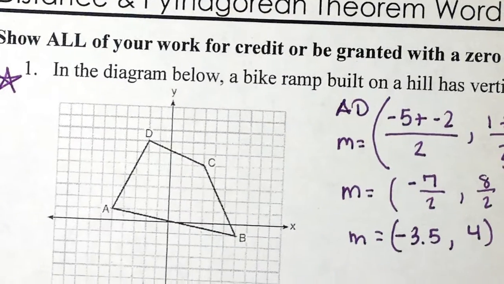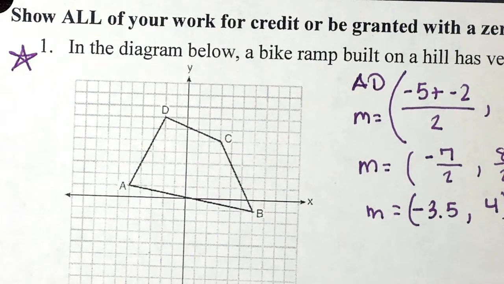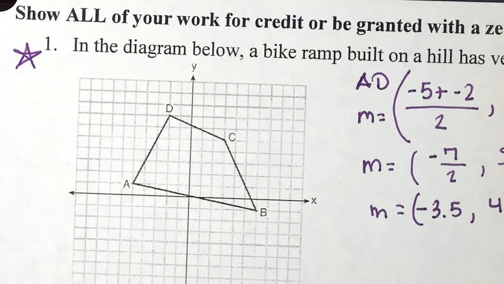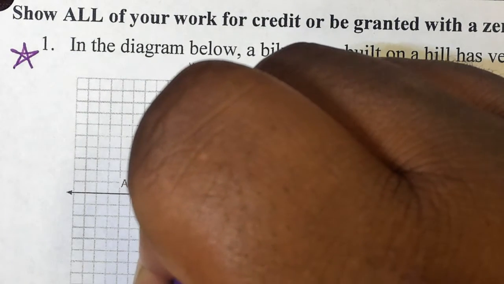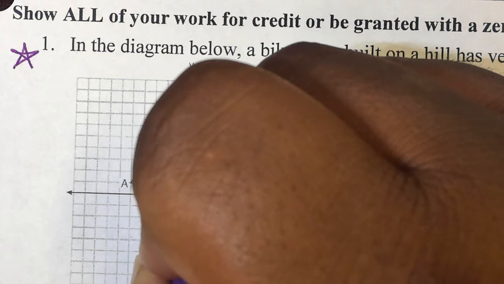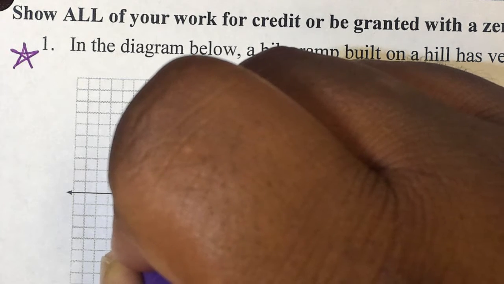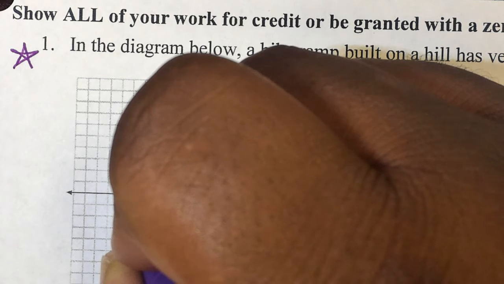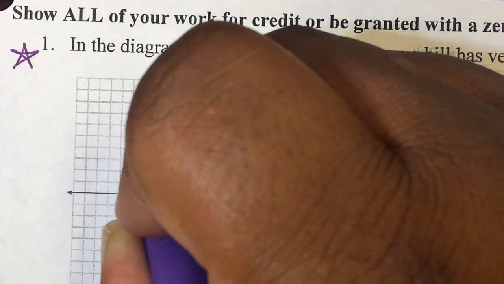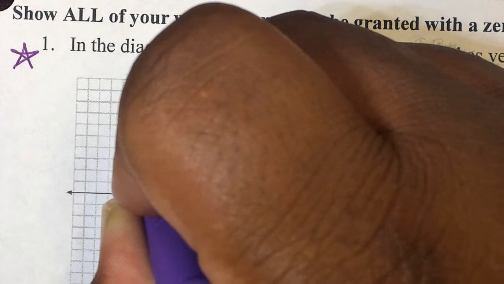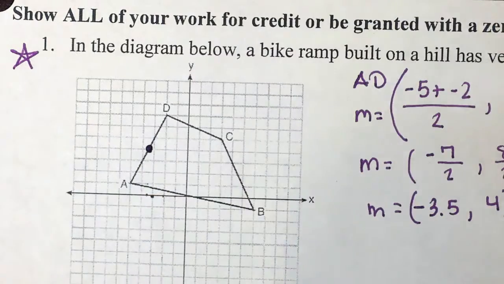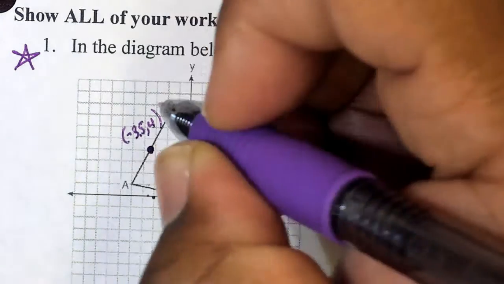So zooming in on my graph so you can see me graph this. On the graph, I'm going to actually put this point on there. I'm going over -3.5. So -1, 2, 3. 0.5 will be in the middle of this next line. And then I'm going up 4. 1, 2, 3, 4. I land right here. This will be my midpoint for AD at negative 3.5, comma 4.